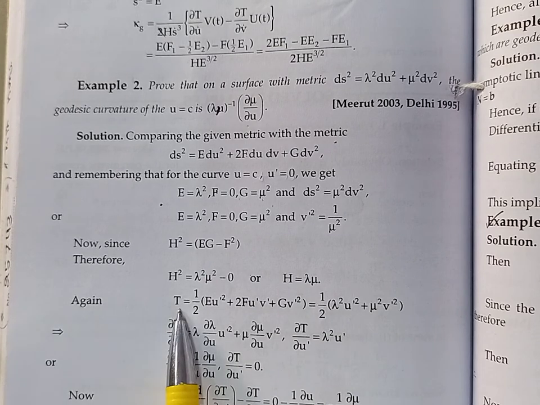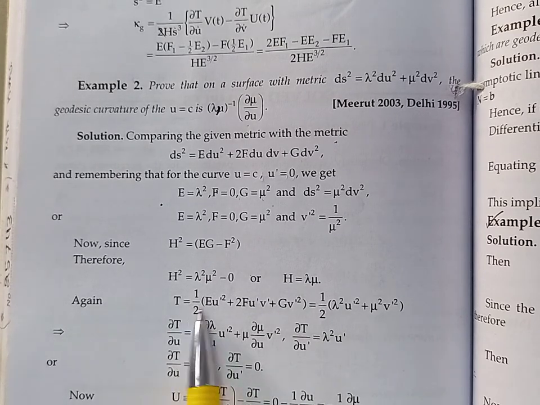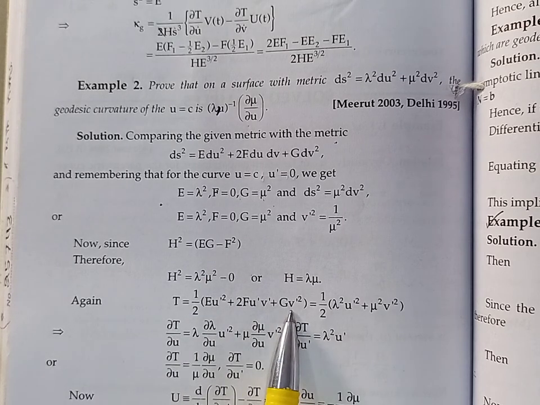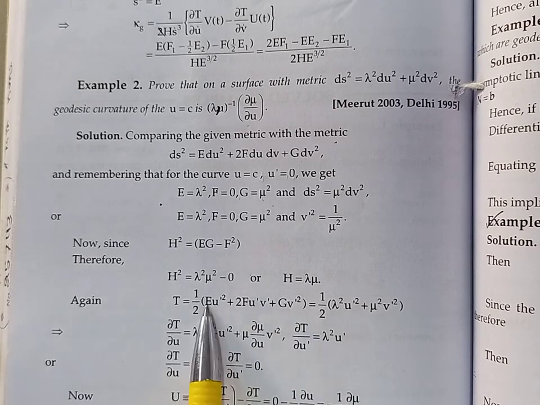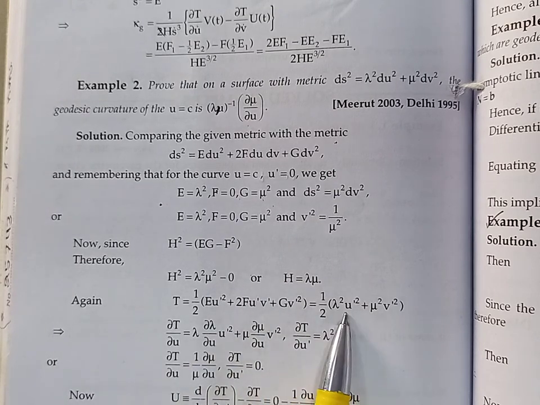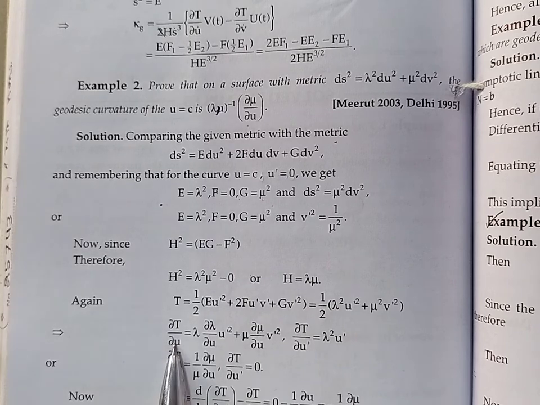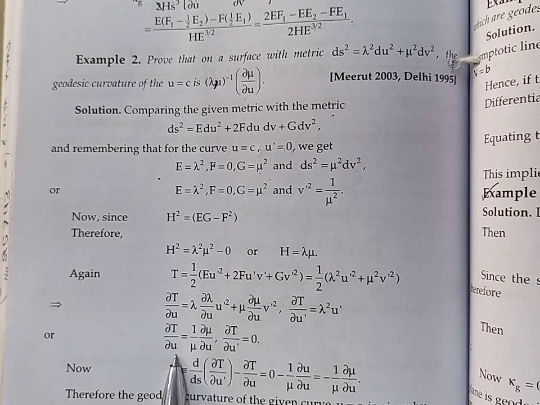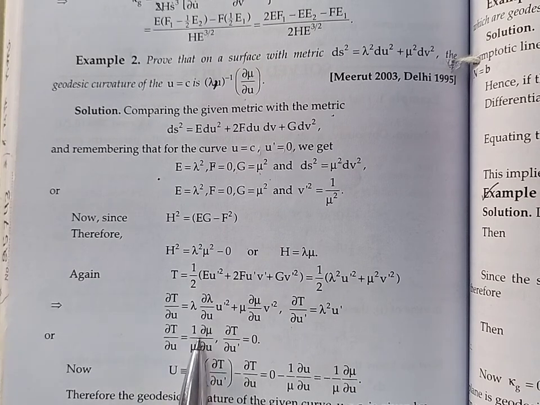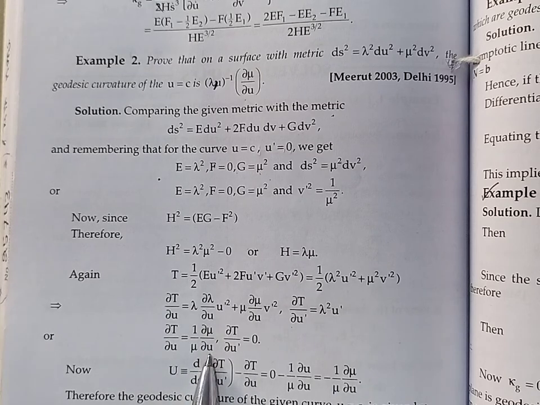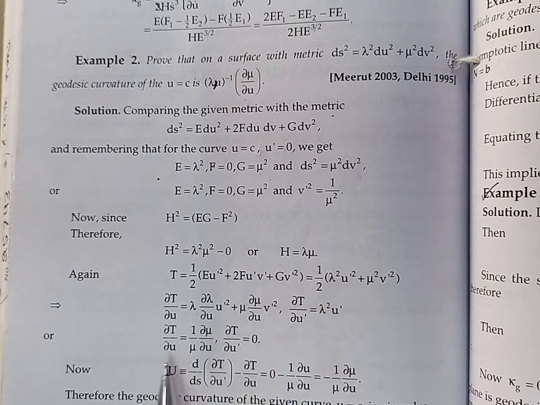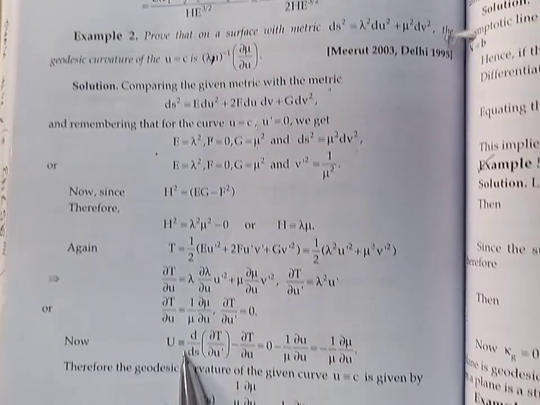Now by definition of T, because T is half of E u dash square plus 2F u dash v dash plus G v dash square. Substituting the values of E, F and G here and taking the partial derivatives with respect to u and u dash, we can see the partial derivative of T with respect to u is 1 upon mu into partial derivative of mu with respect to u, and the partial derivative of T with respect to u dash is 0. So we can substitute these values in the formula for capital U.